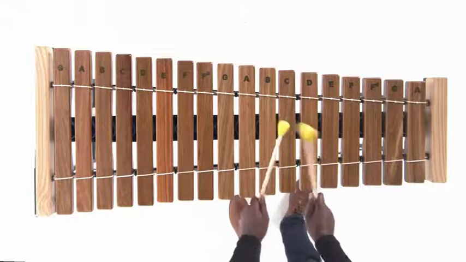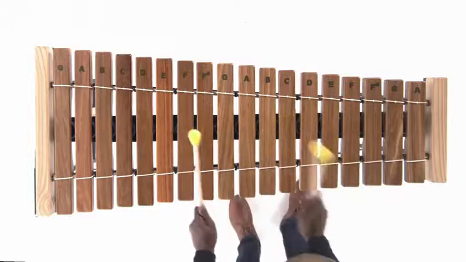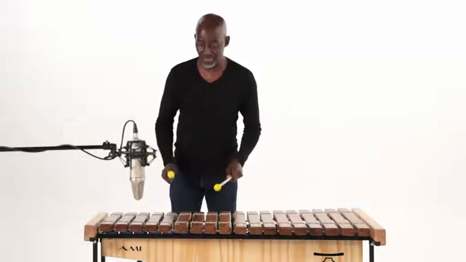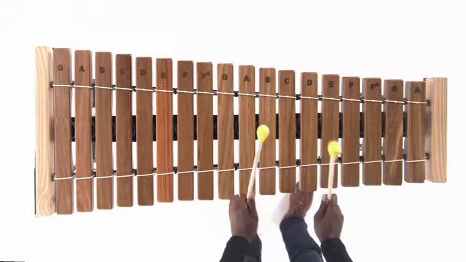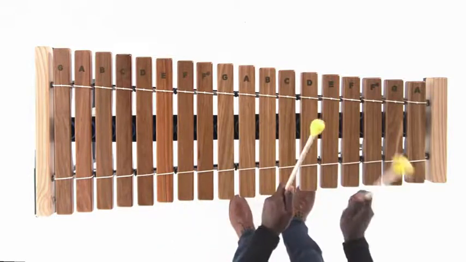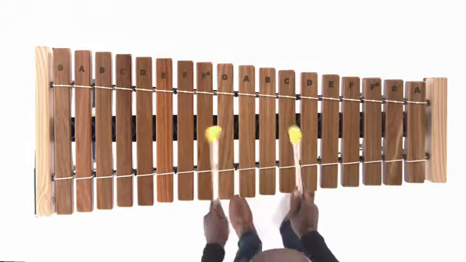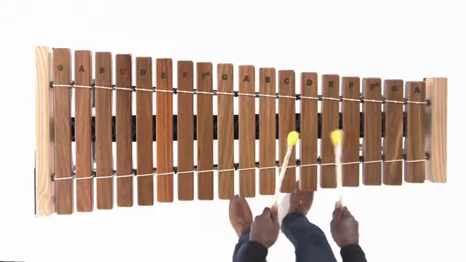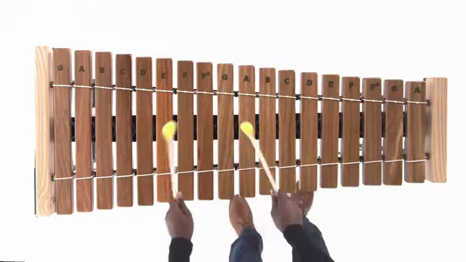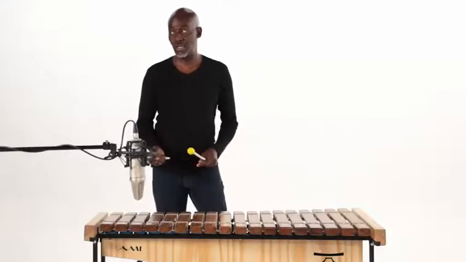Right. So without the piccolo part, the soprano part is playing this. And then back to the beginning. Right. So basically that's the whole soprano part.